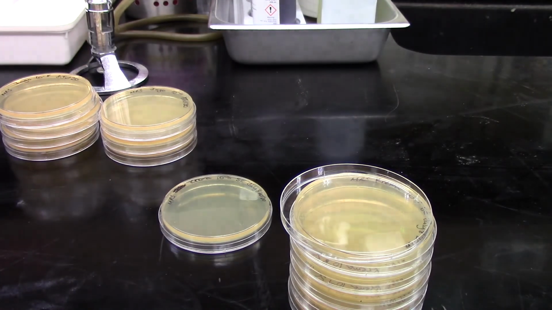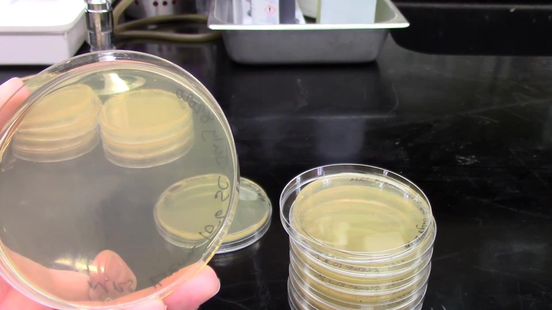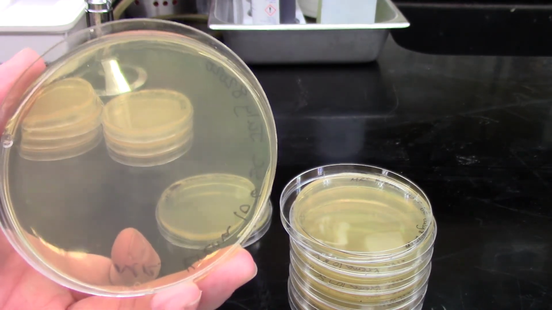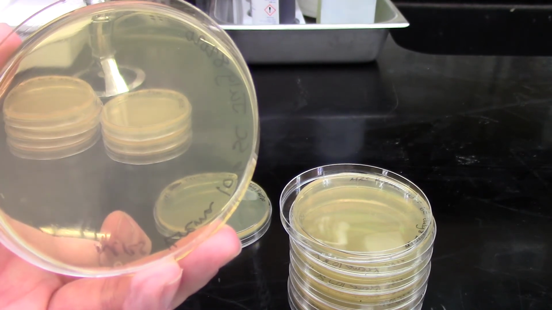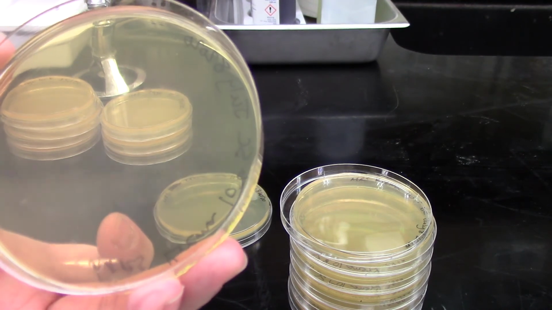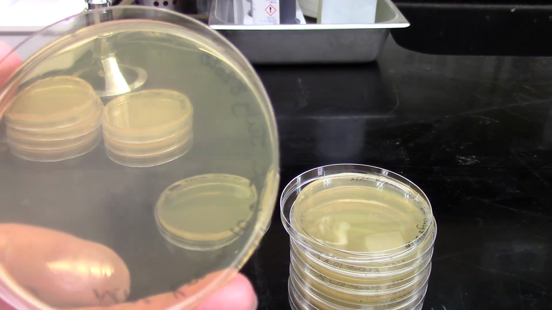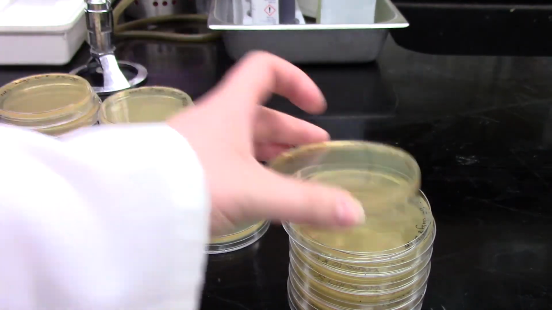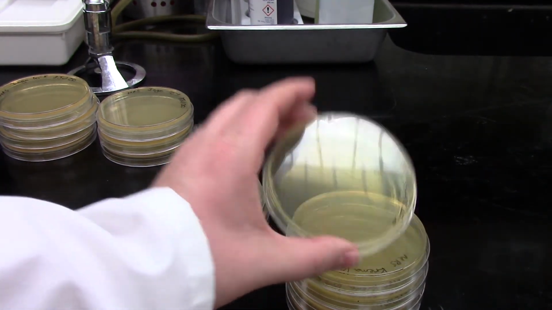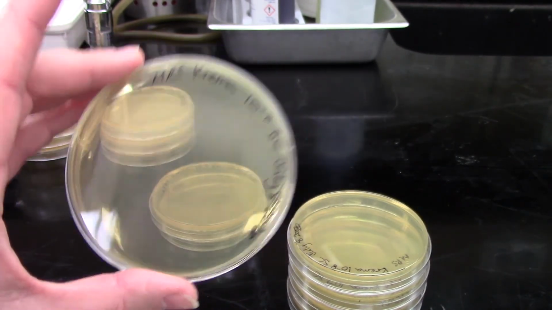And then our next dilution down, our 10 to the minus 6 dilution, I think I'm seeing one, maybe two very, very small colonies on this one. Not very many though. And that actually does make sense with our dilution series. And then our next dilution, our 10 to the minus 7, we don't show any growth.